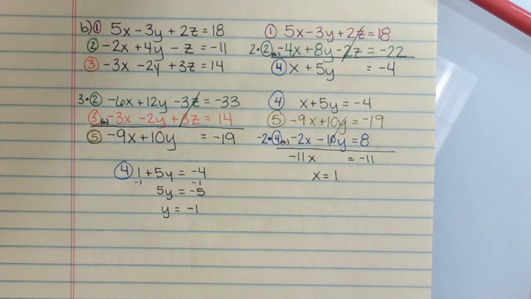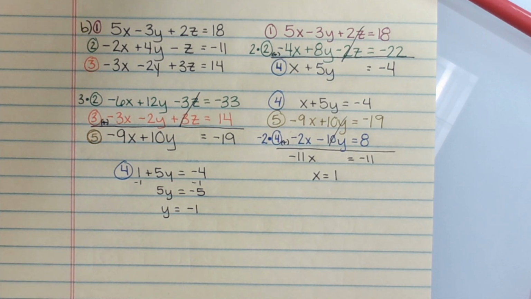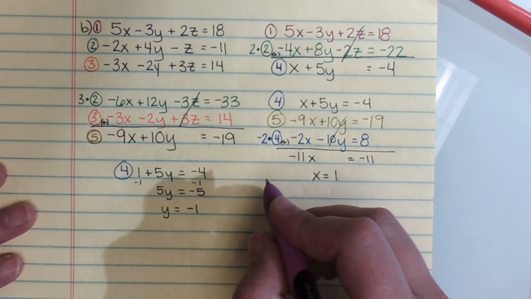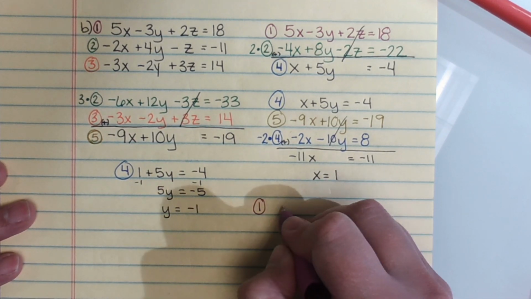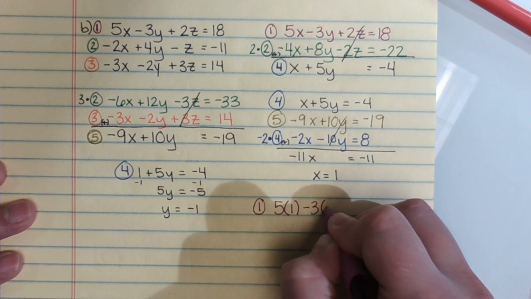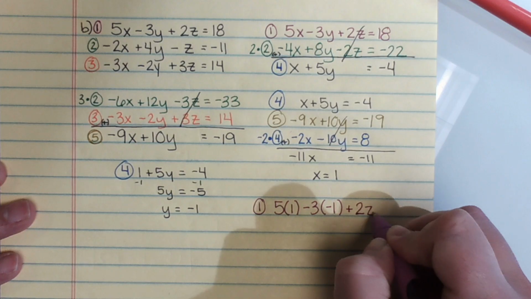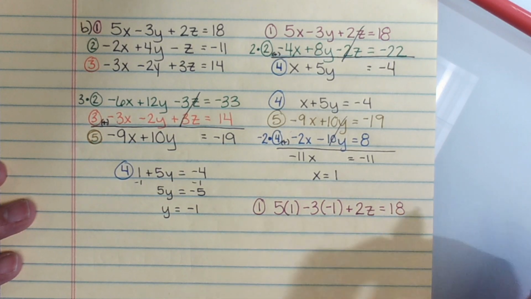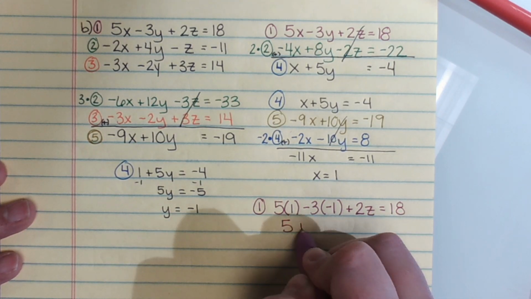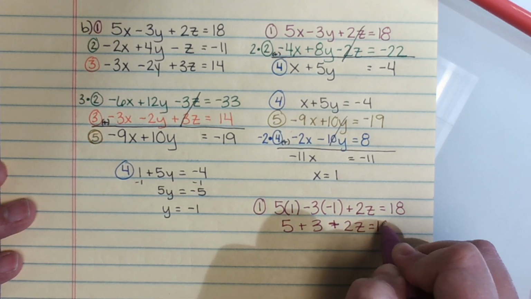Once I have 2 variables, now I go back to one of the originals. Doesn't matter which one. Make a choice. I'm going to choose the first one. 5 times x minus 3 times y. Make sure you're plugging back into the right variable. Plus 2z equals 18. 5 plus 3 plus 2z is 18.